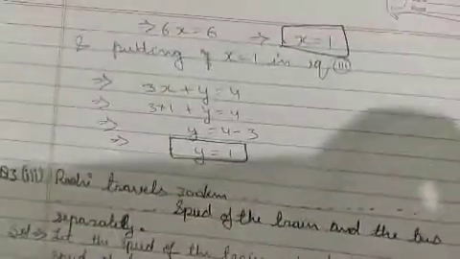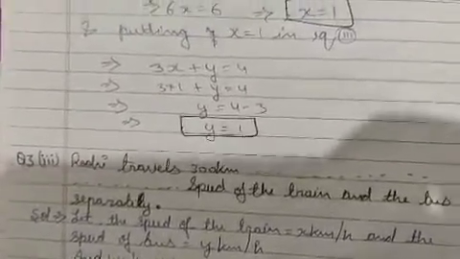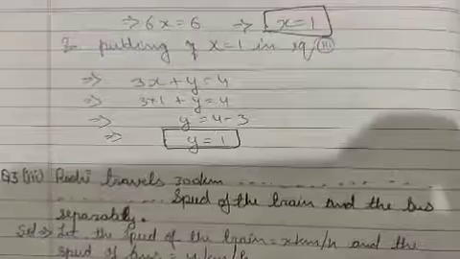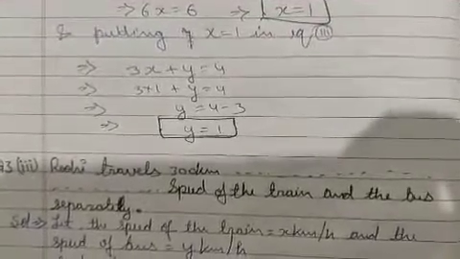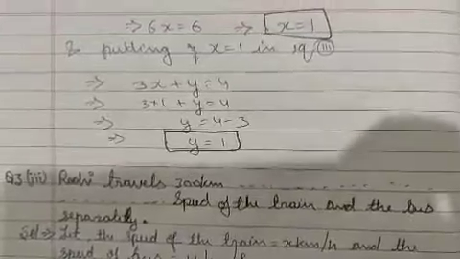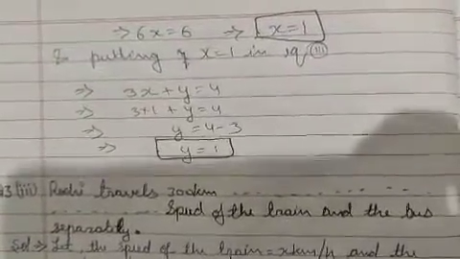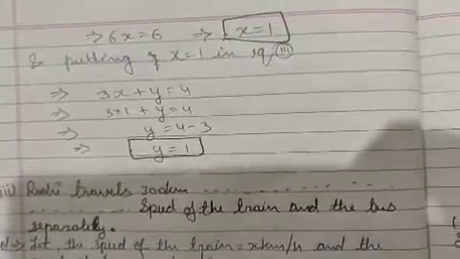Okay, so this was the solution of equations which are not linear. Equations which are not linear, you have to make them linear first, then you have to solve them by any method. How will you make them linear? By substituting the given variables in terms of some other variable.